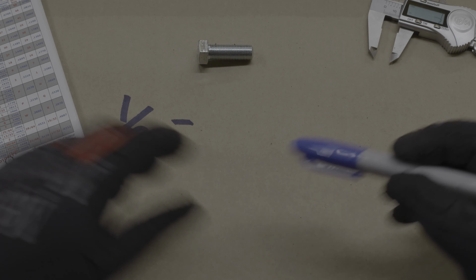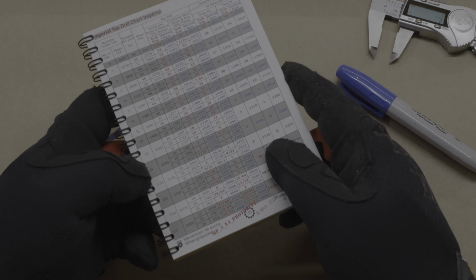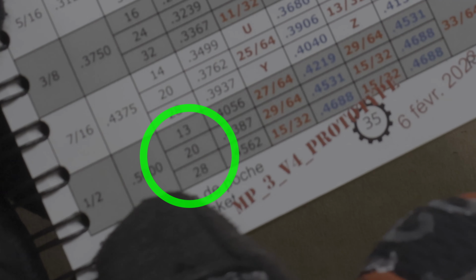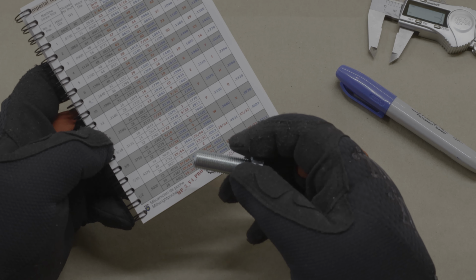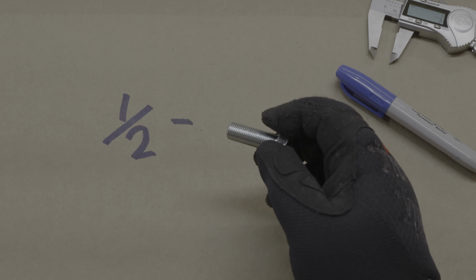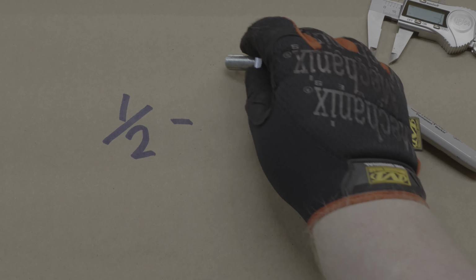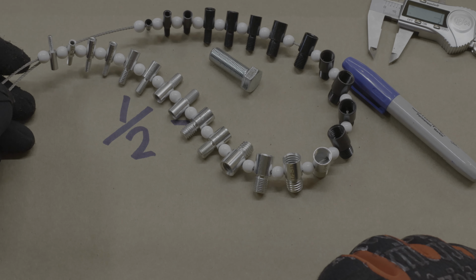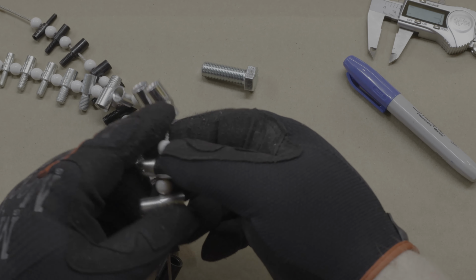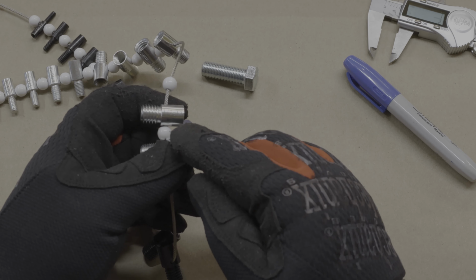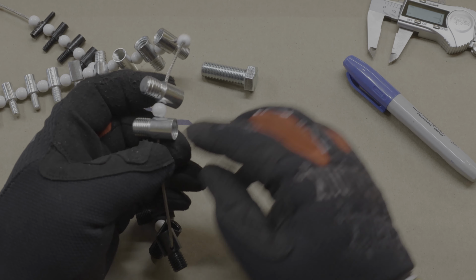and I'll go check in the chart the types of thread I can have for half an inch. 13, 20, 28. I will use my thread necklace, perfect to search an unknown thread. I left the link in my description for this one. I have two options for my half inch.